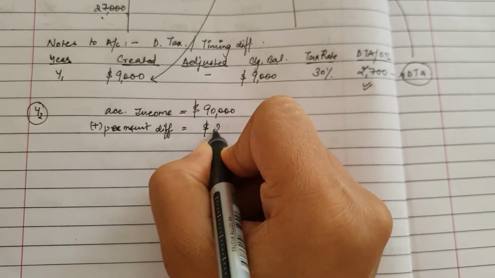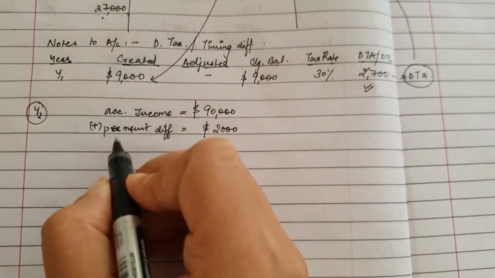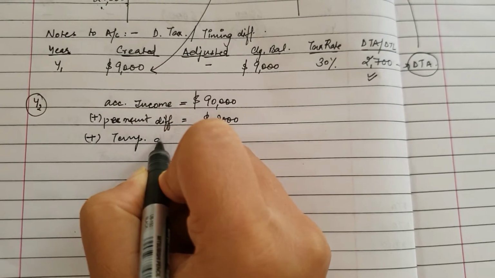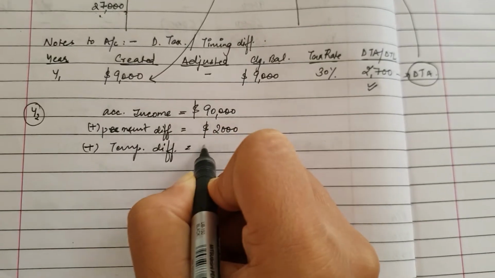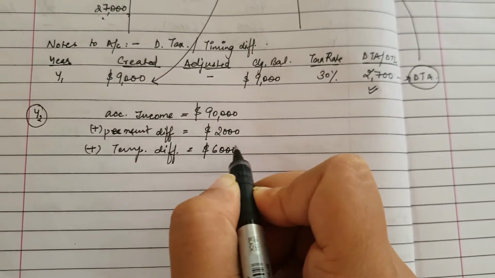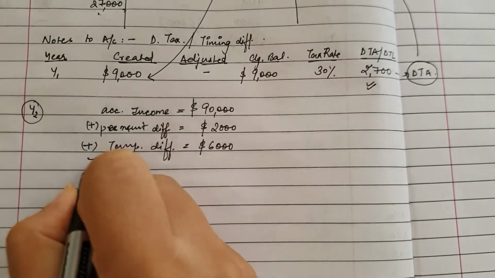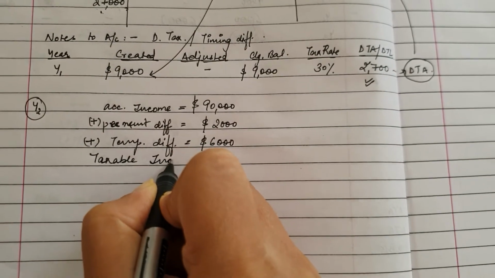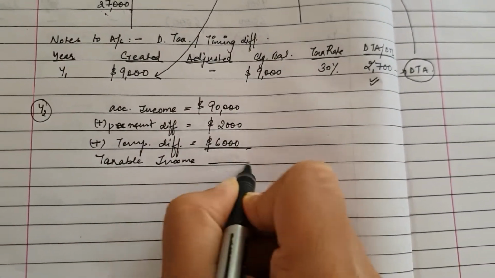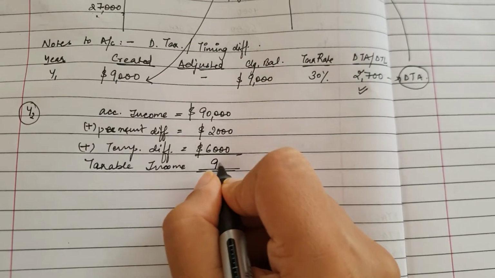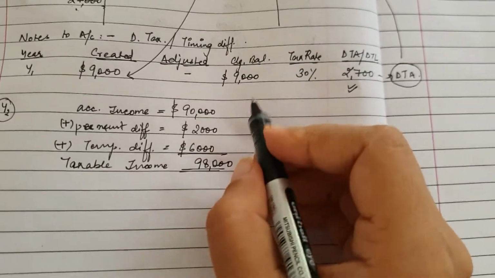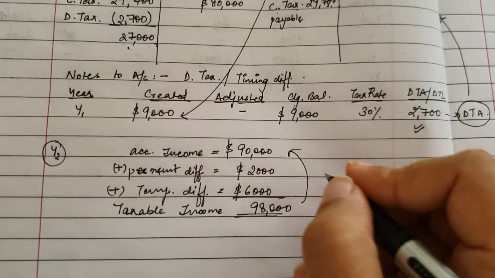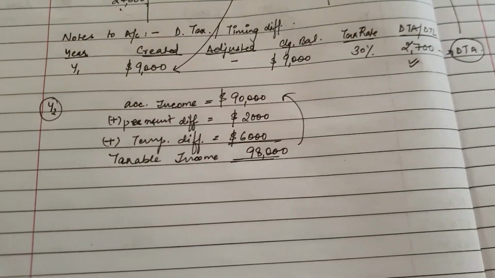Permanent difference of $2,000. There were certain temporary differences totaling $6,000, a positive temporary difference, of course, and the total taxable income comes out to be 98,000, which is again more than the accounting income.